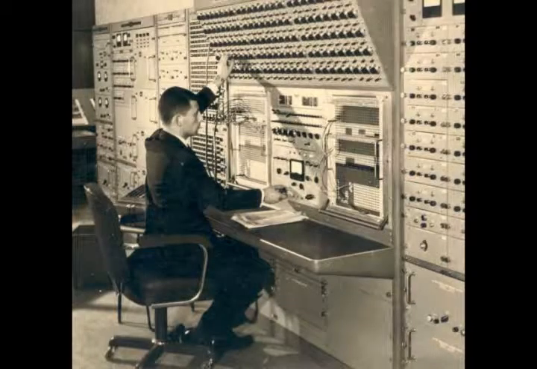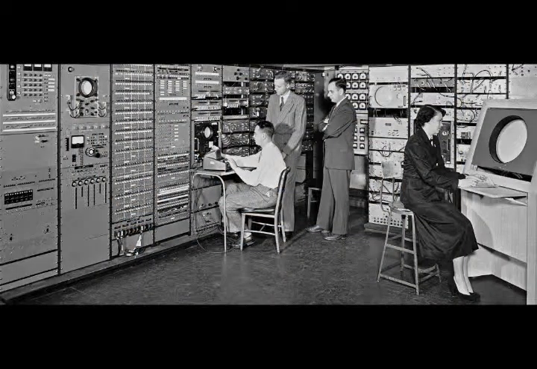Imagine, if you will, sitting down to your morning coffee, turning on your home computer to read the day's newspaper. Well, it's not as far-fetched as it may seem. The history of the Internet begins with the development of electronic computers in the 1950s.